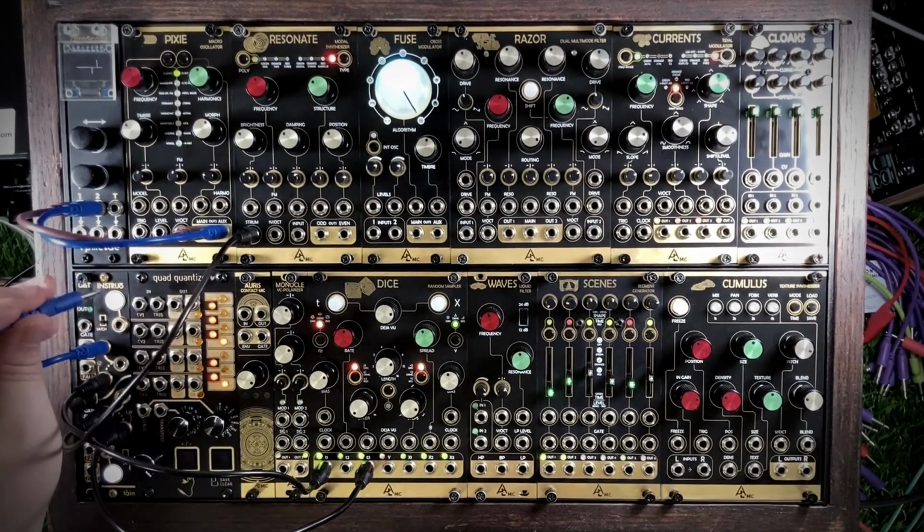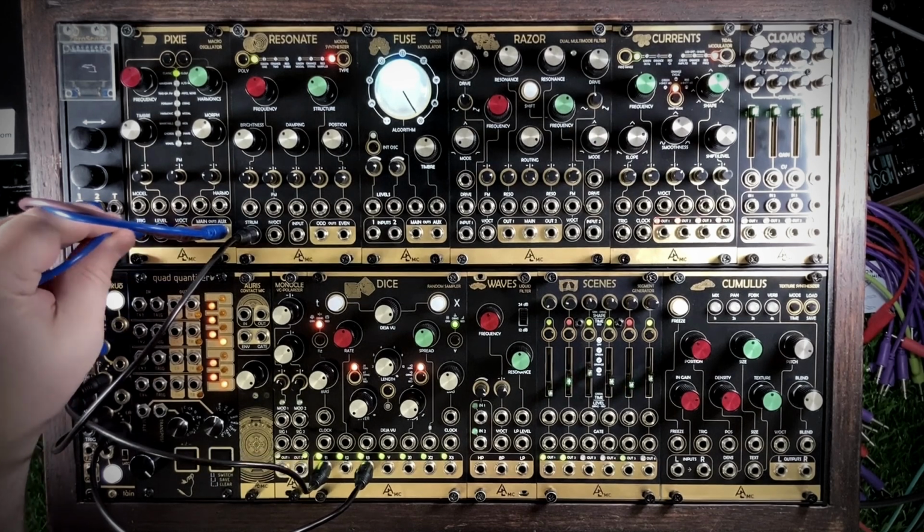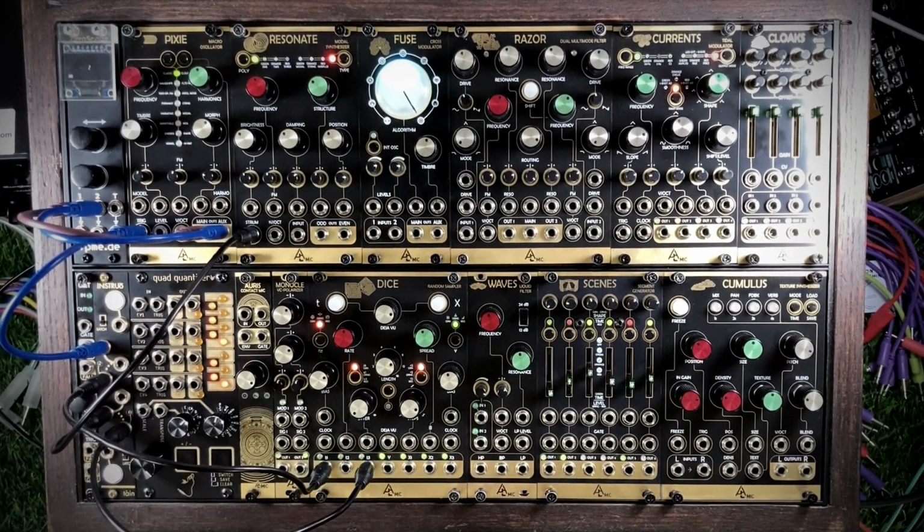So I wanted to still add that Mutable Instruments color in. So I figured we'd do that with the knobs and kind of pay homage to the older Mutable Instruments knobs with that pinkish reddish colored knob and that tealish blue colored knob.